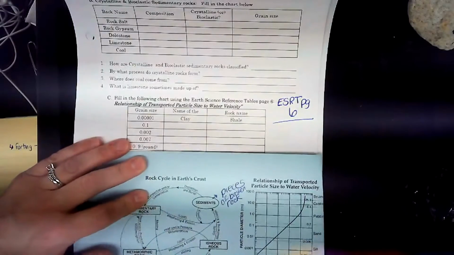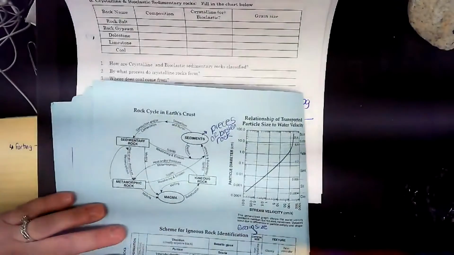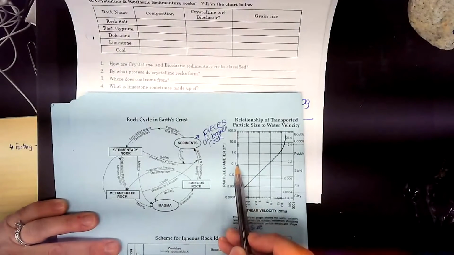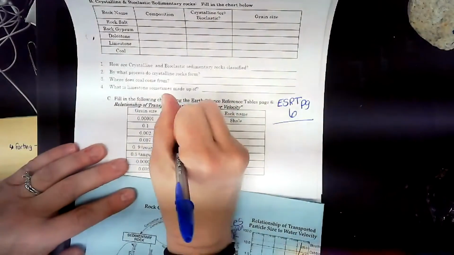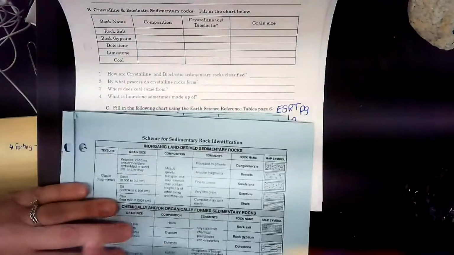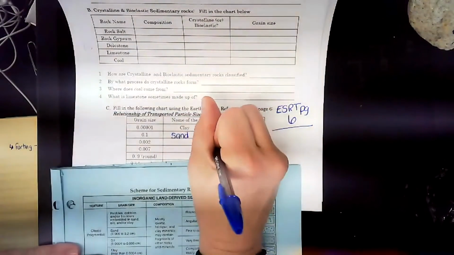So I already did the first one for you, but the next one is 0.1. If you find 0.1 on this reference table, follow that over, that puts you in sand. So this one is sand, and then when you flip it over, sand makes sandstone.